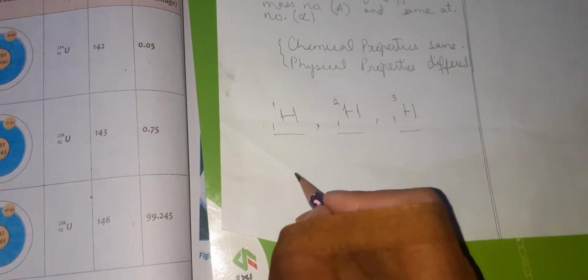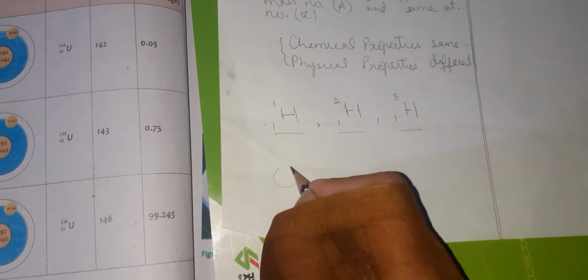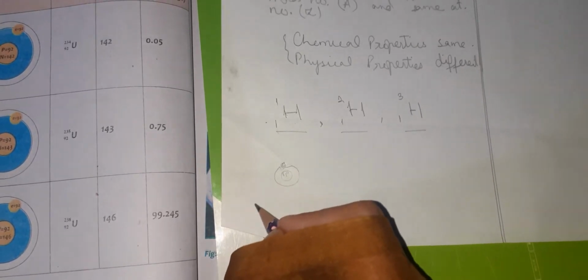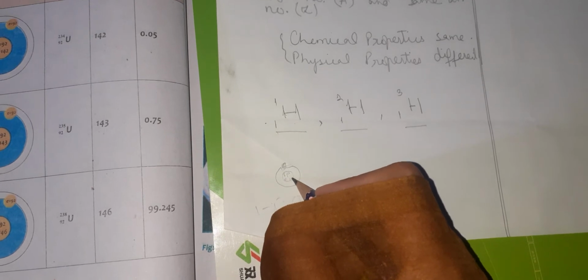In the first case, in the case of protium, there is one electron. If the electron is 1, this means that there will be one proton in the nucleus. And how many neutrons? 1 minus 1, we get 0. So this means there are 0 neutrons.